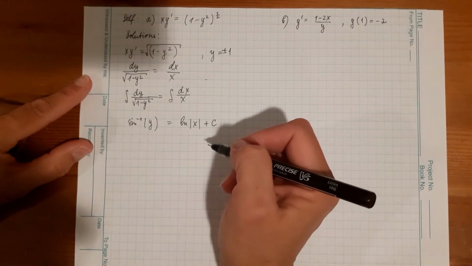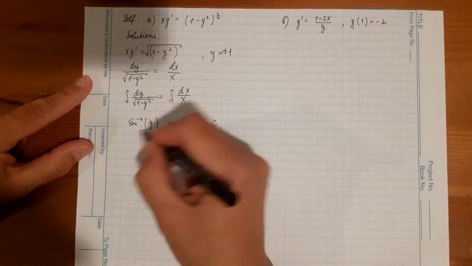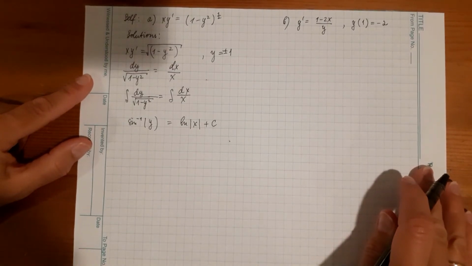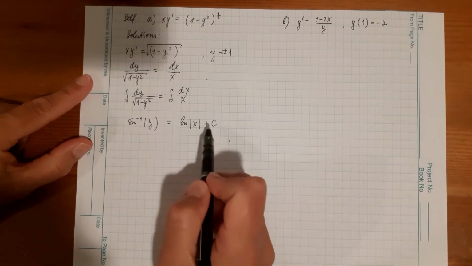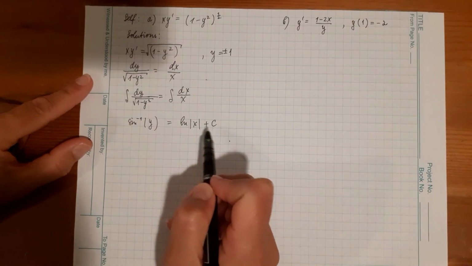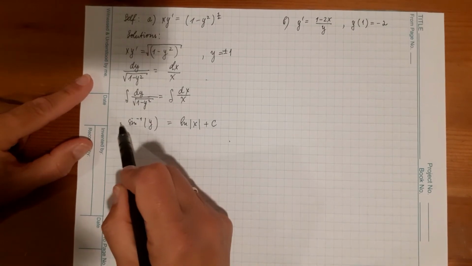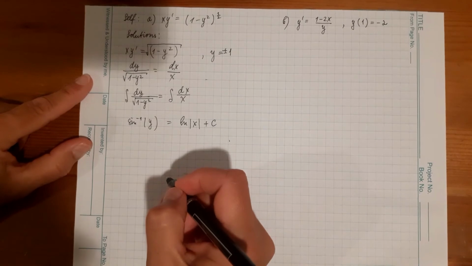If you wish to solve it for x or for y, you can do it. But in this case, it's not going to make anything good out of it, because if you take a sine of both sides, that's going to give you a sine of ln plus a constant, which is not going to look much better than this one. But again, if you take a sine from both the left side and the right side, you are going to find y explicitly.